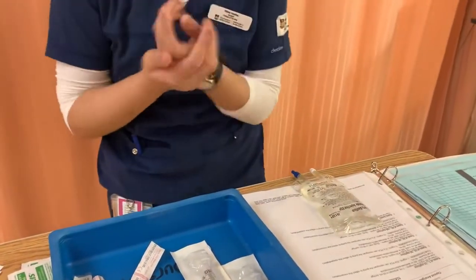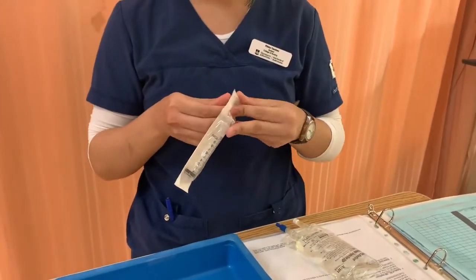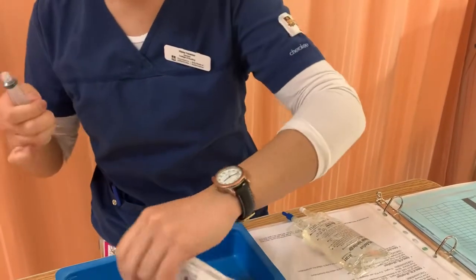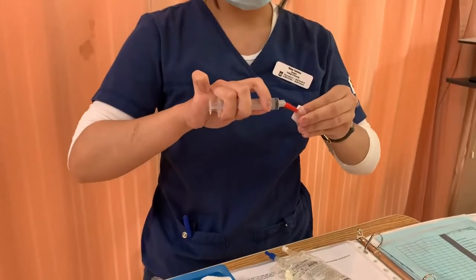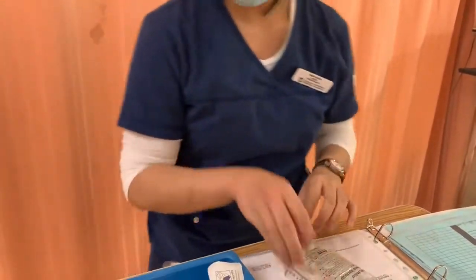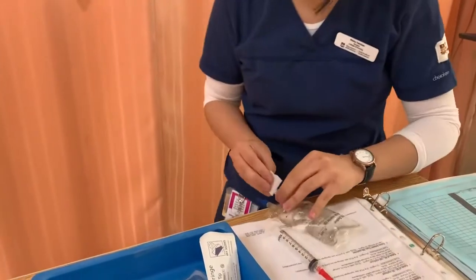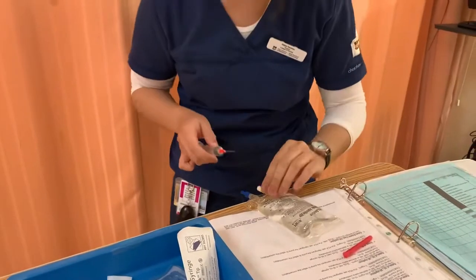So wash my hands again. Now I have my syringe right here. Open that. While maintaining sterility, I have my blunt fill needle right here. While maintaining sterility, I'm gonna put that in there. And I have my alcohol swab. Gonna clean it for 30 seconds, let it dry for 15. And I'm gonna draw my 5 mLs.